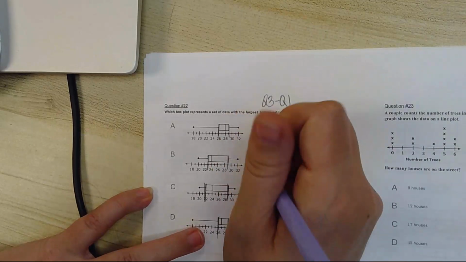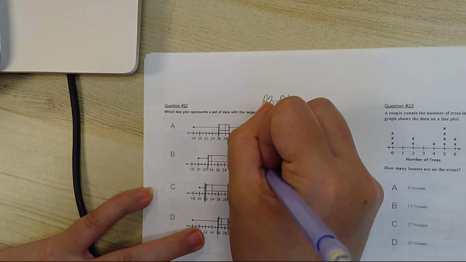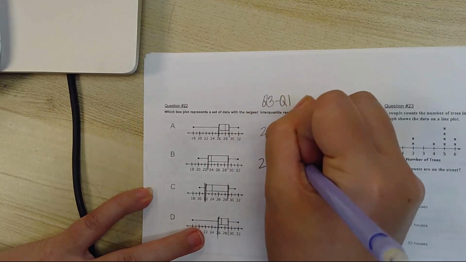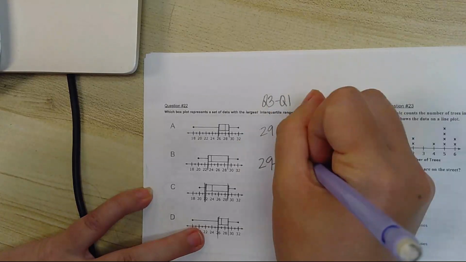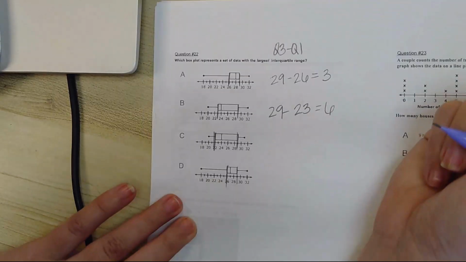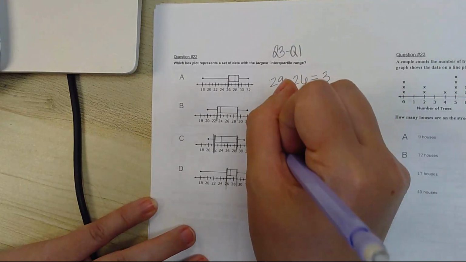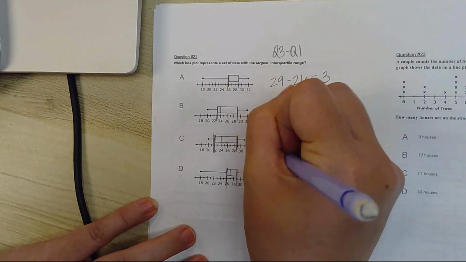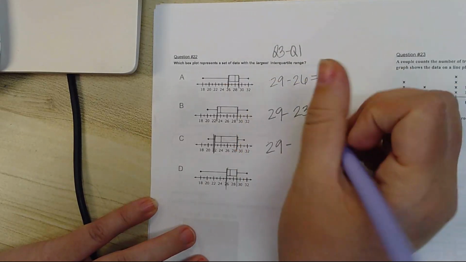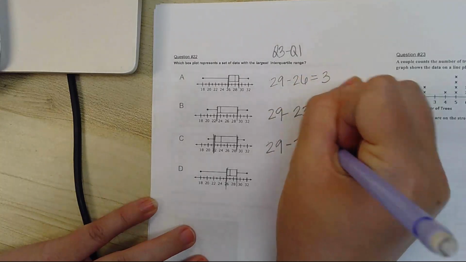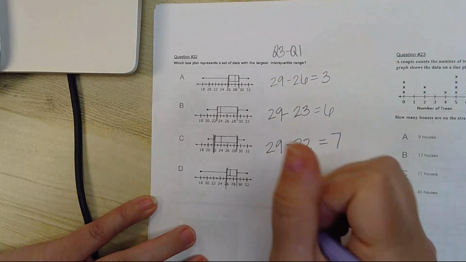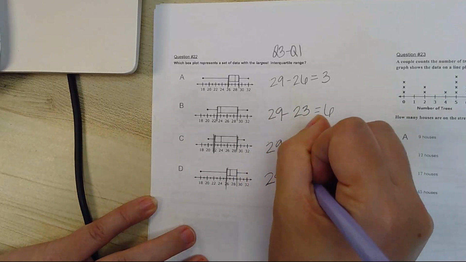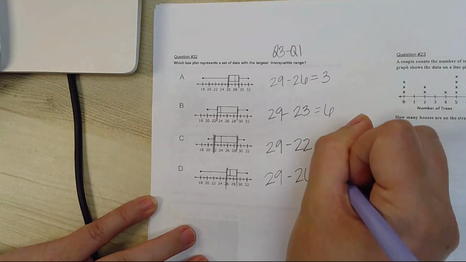So my IQR will be Q3, 29. Q1, 23. Subtract it. 6. That's IQR. Here we go. Y'all see the pattern. What's C, Q3? 29. Q1, 22. IQR. 7. Q3, 29. Minus 26. 3. C.